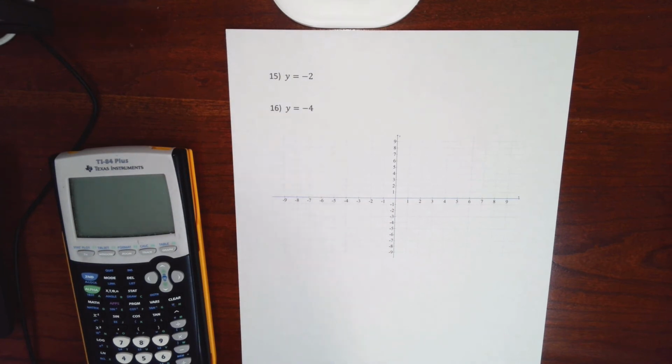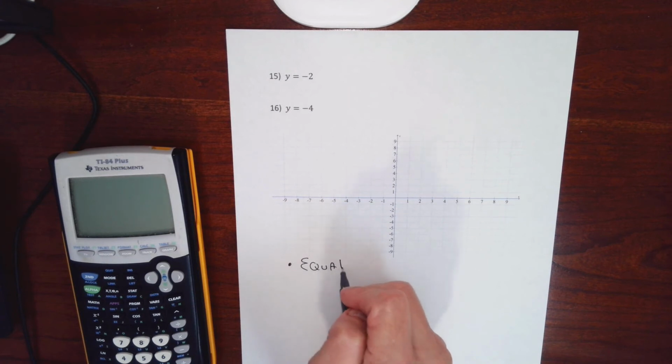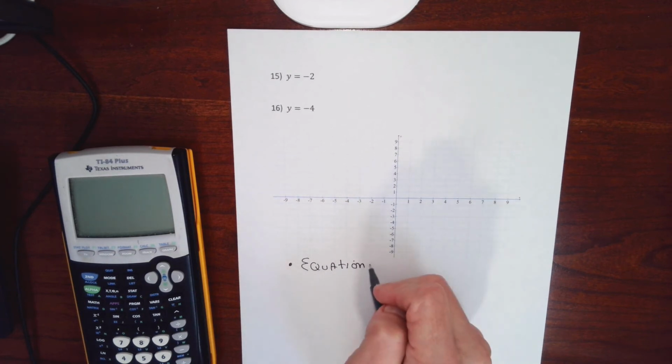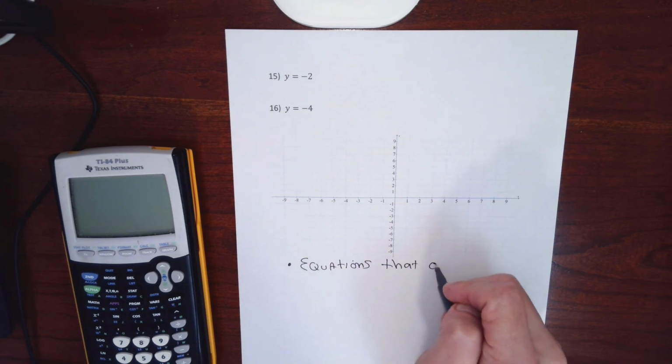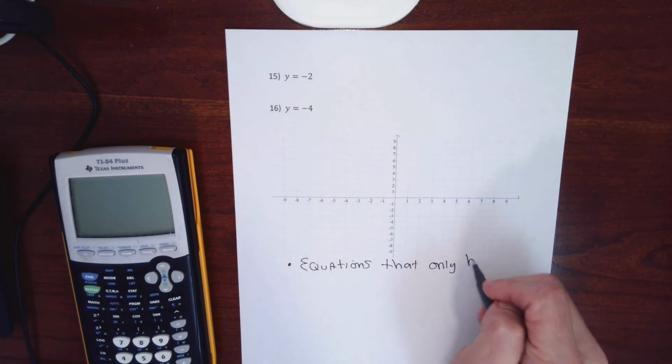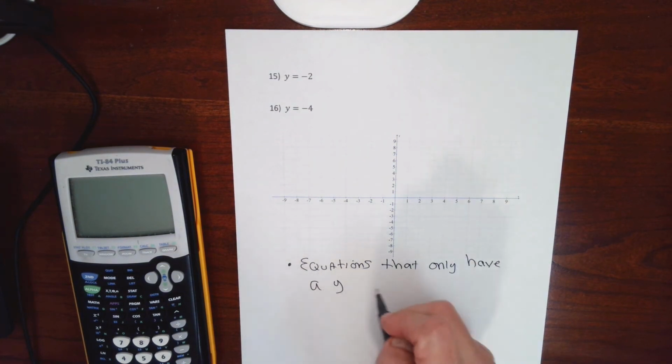Alrighty, so problem 16, I'm supposed to sketch a graph, say what the slope is, write what the y-intercept is, and some important things that we need to remember. Equations that only have a y graph to be horizontal lines.